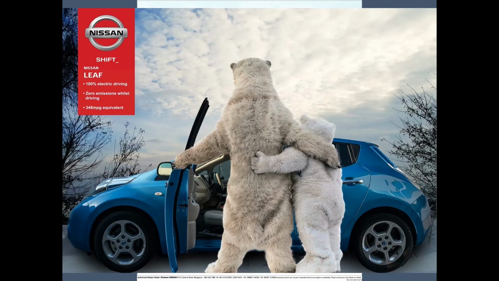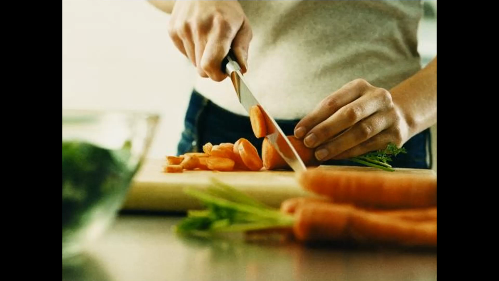So again, advertising is really important when trying to connect the customer to their needs. And certainly major brands like Nissan go out of their way to look for those needs and specifically target levels of Maslow's pyramid.